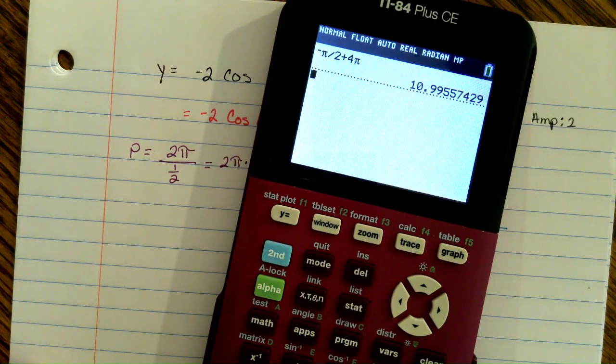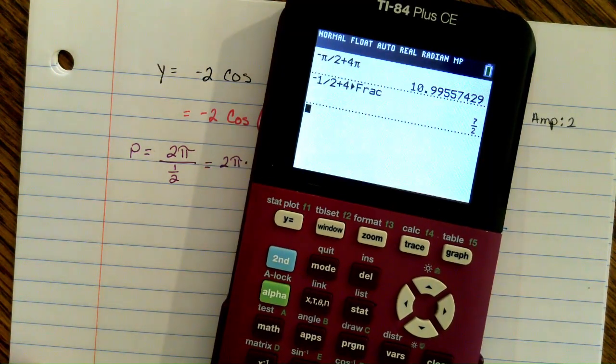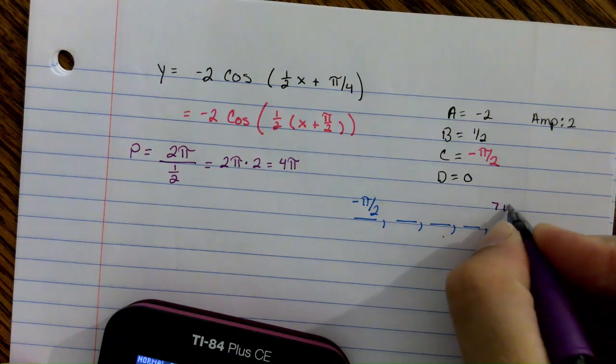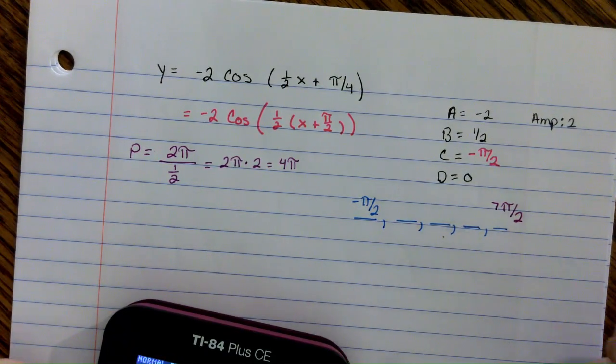But do you know what that means? No. So I could say negative 1/2 plus 4, and I get 7/2. Now if I times that by pi, is it the same thing? Yes. So I'm going to end at 7 pi over 2. So if you're struggling with figuring out these calculations, if you don't type pi in the calculator, you can use your calculator to help you out.